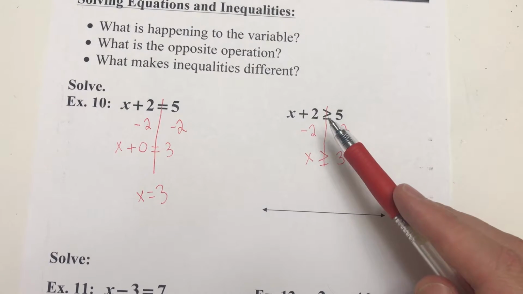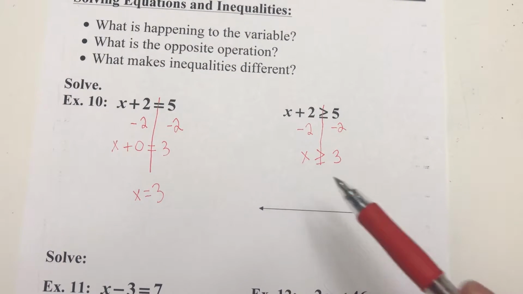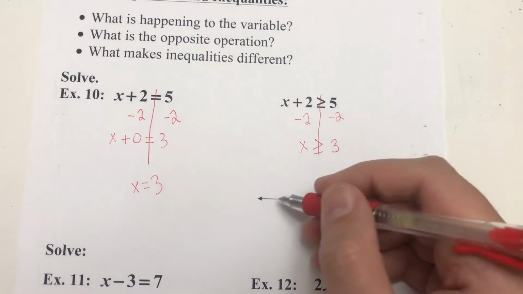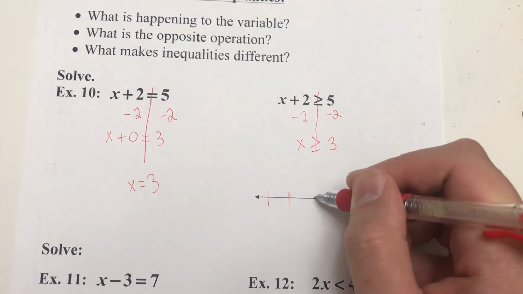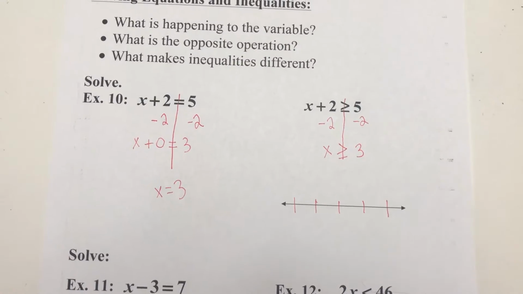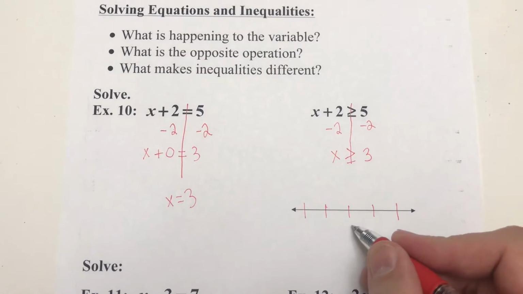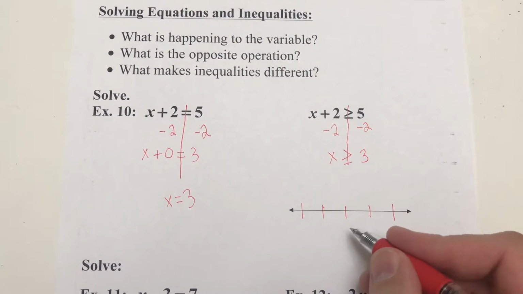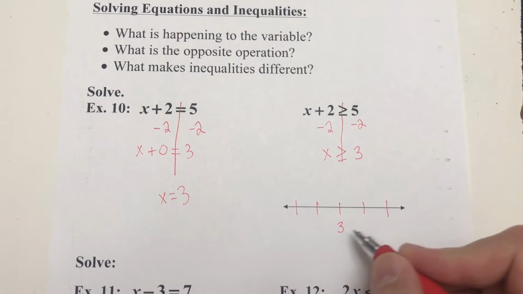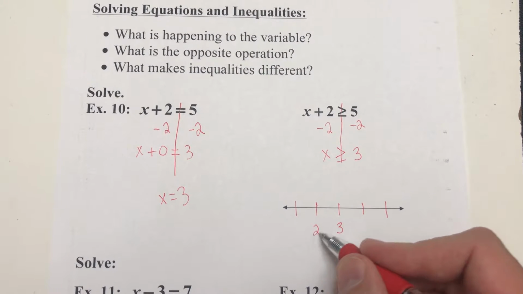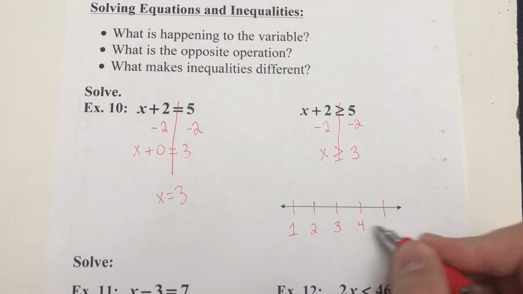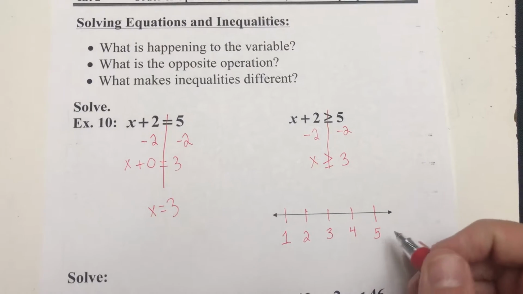In any inequality, there's going to be a set of numbers. We show that set of numbers on the number line below. I expect my students to make the number lines contain 5 numbers. It is easiest to put your solution number here at the center, 3, and then fill in the rest of the number line. The number 1 less than 3 is 2, the number 1 less than that is a 1. Going higher, we would get 4 and then 5.